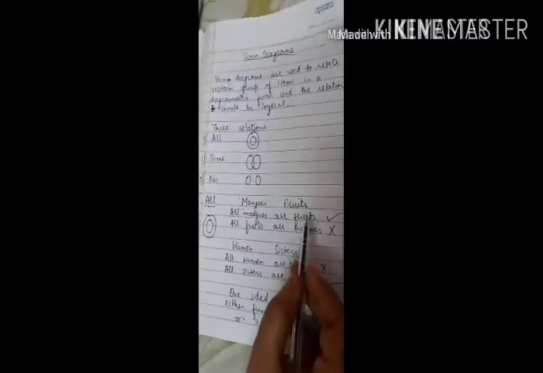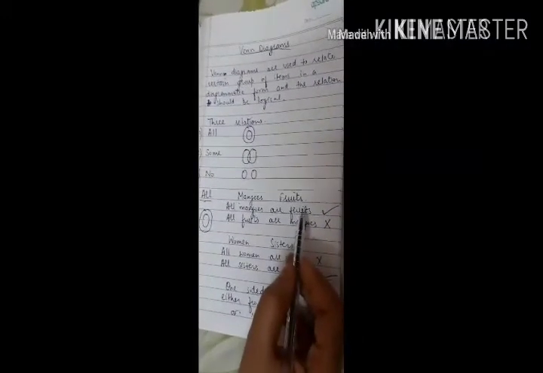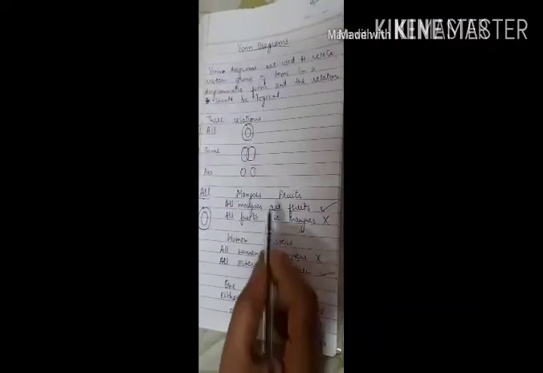Whenever we call one thing as the other one, it is the relation of all. So with these two examples I have told you. Then one more very important thing is that we can have it in terms of place also.